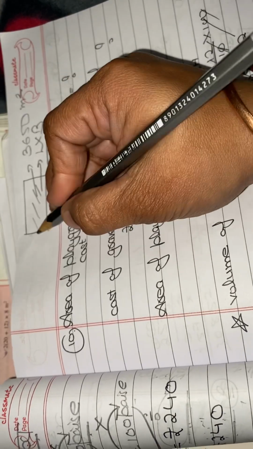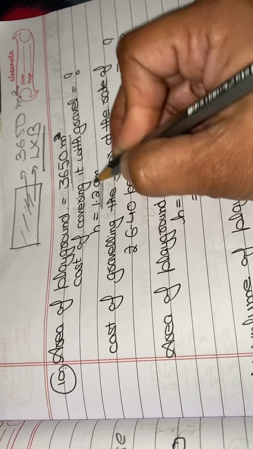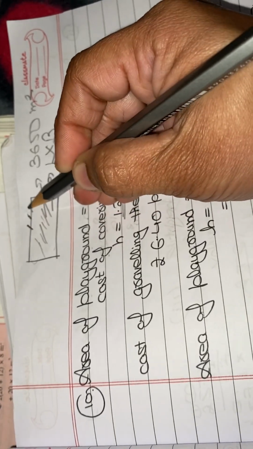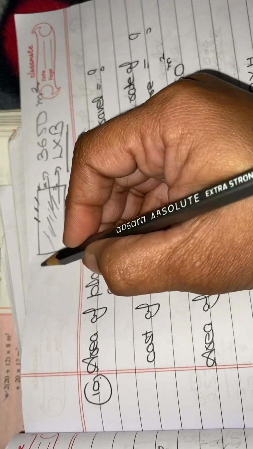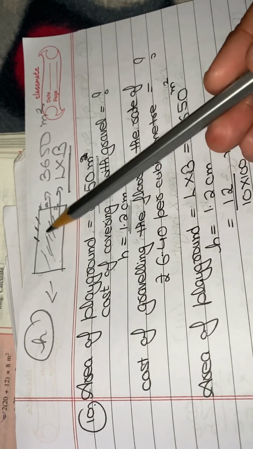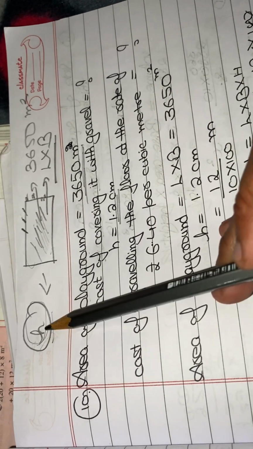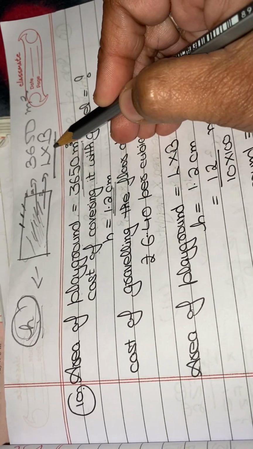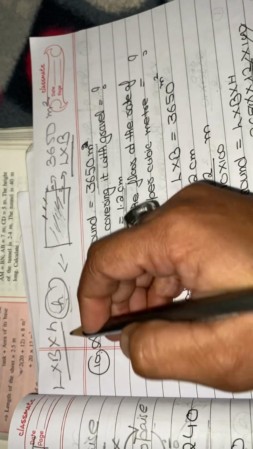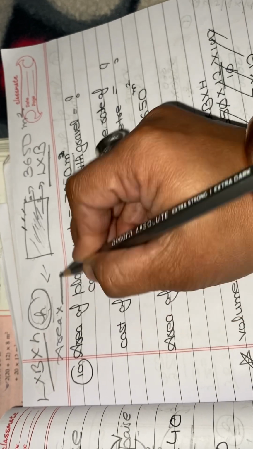Cost of covering it with gravel. When you are going to cover it with gravel, the height is 1.2 centimeter. When you put gravel in that area, the height increases by 1.2 centimeter, which means they are providing you the height. When you put gravel in that area, it becomes a cuboid. You already have length into breadth, and when you multiply it by height, you get the volume. If you multiply area with the height, you will get volume.